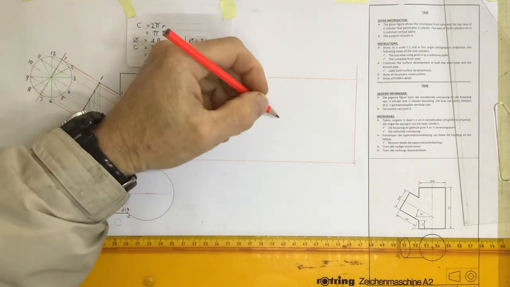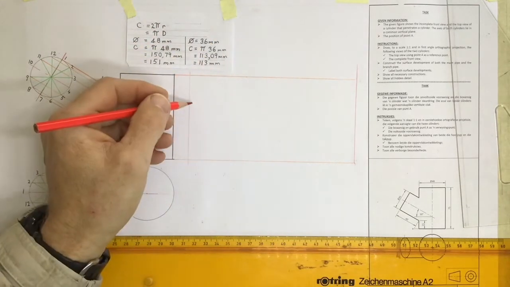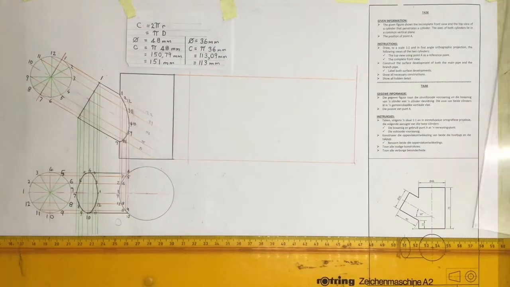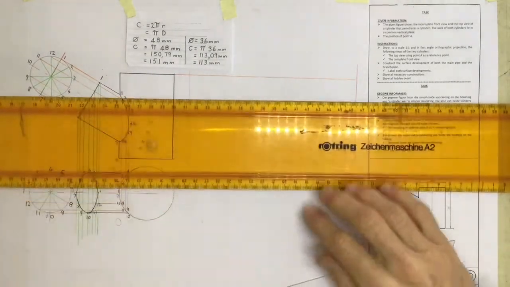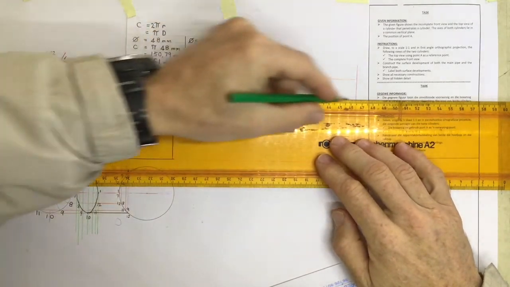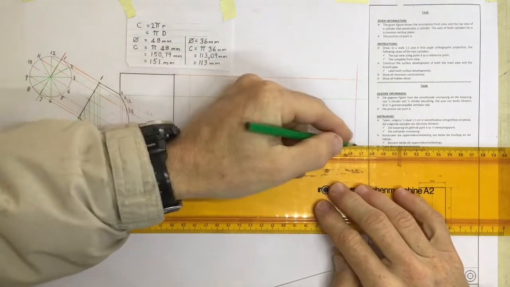Now, the workbook sort of shows a hole being cut out of there. I'd rather you don't do that, rather cut from the edges. It is a much better way of doing this. Okay, so we're going to take lines coming across now from number 1, and I can also take a line coming out from number 7.